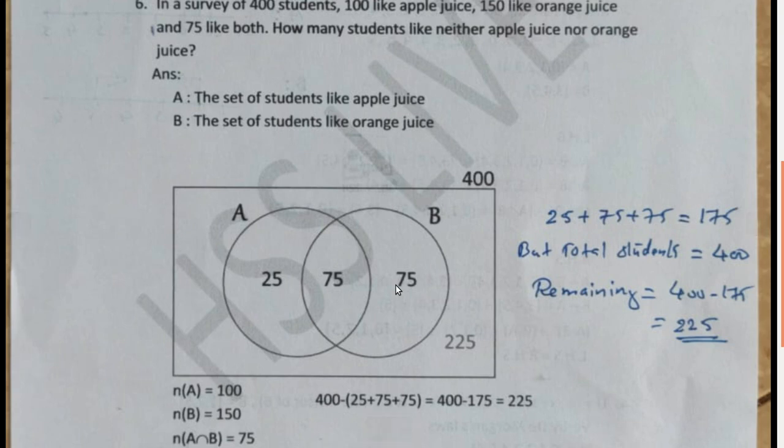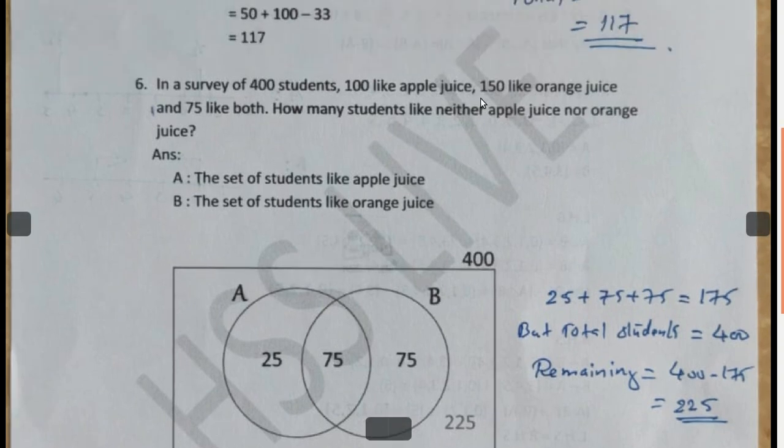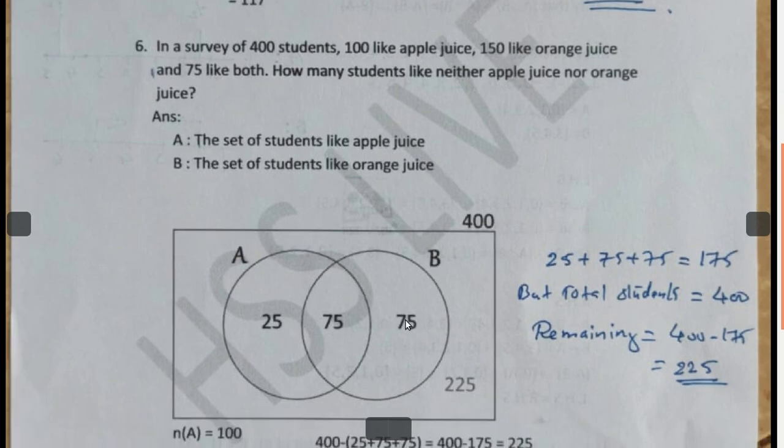Similarly, for orange juice, how many? 150. So 75 is present. So remaining 75, so that the sum will be 150, right? Okay. So how many students are there who like either apple or orange juice? 25 plus 75 plus 75. Okay, so the answer is 175. Number of students having either orange or apple juice, 175.